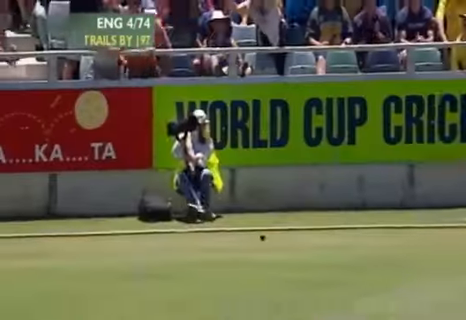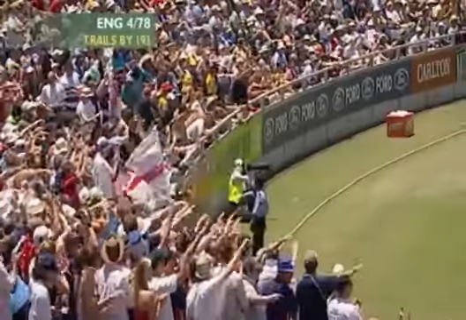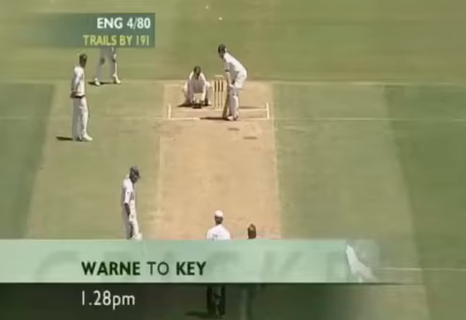Oh, it's in the air. Oh, just wide of gully, but he gets 4. Catch was a cry from behind, but the over bowled, an interesting one, 4 for 78.